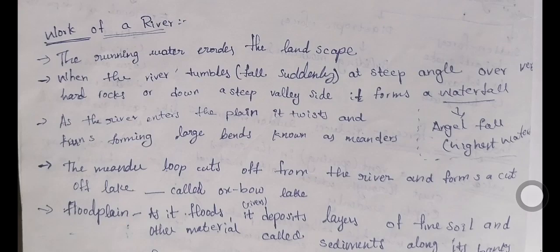It comes near to the mouth of the river, that is the area which is entering into the sea. In that area more deposition happens. There we form a delta, that we'll see later. Now, if you see, running water erodes the landscape. If the speed of the water is highest, then the slope is also highest, then the eroded material of the river is also more.